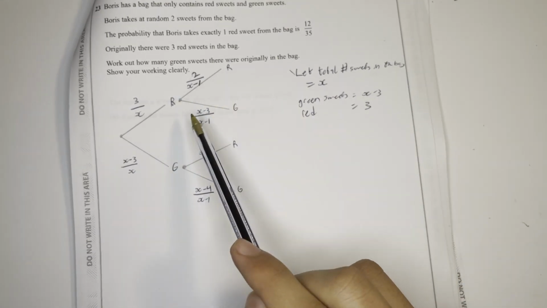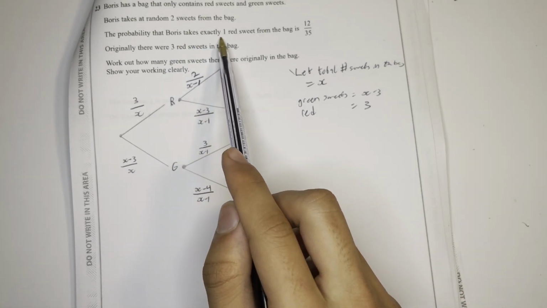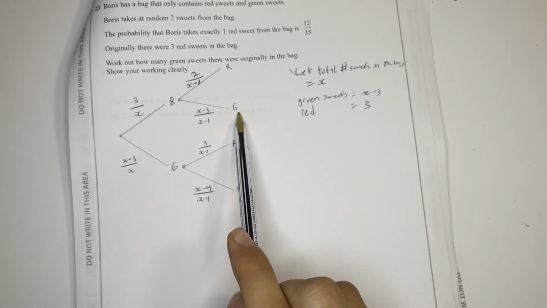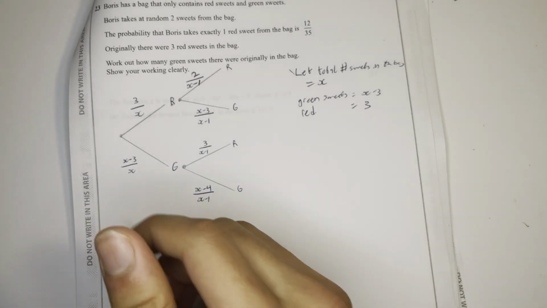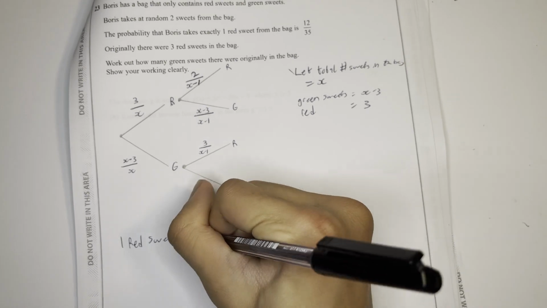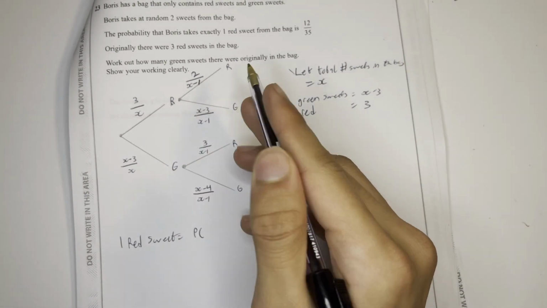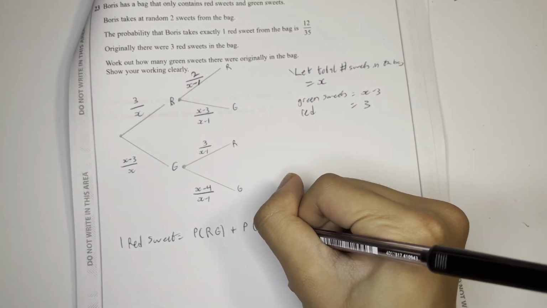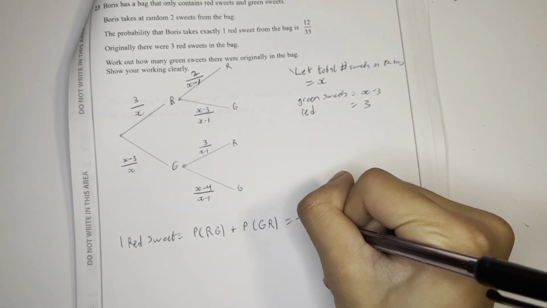There's no need to fill out all of the branches in this tree diagram, because we're told the probability of taking exactly 1 red sweet. So in reality, you could only fill out this branch and this branch, but I've filled it all out for clarity. We know the probability of taking 1 red sweet is equal, using the AND rule for probability, to the probability of taking a red first and then a green, plus taking a green first and then a red. And this is equal to 12 over 35.